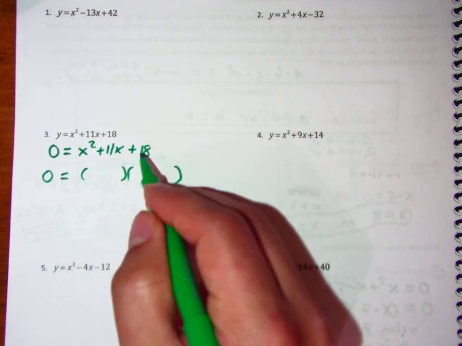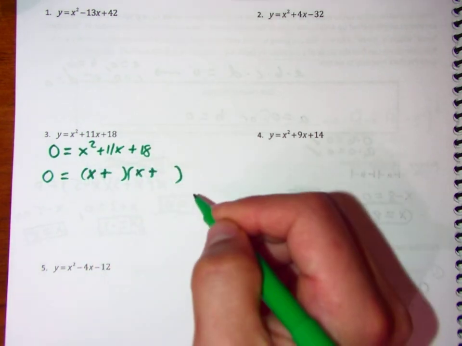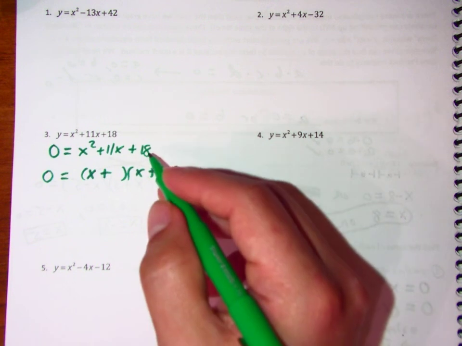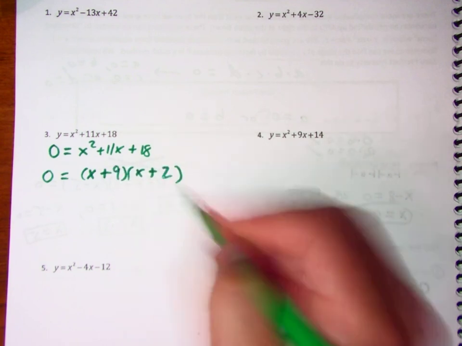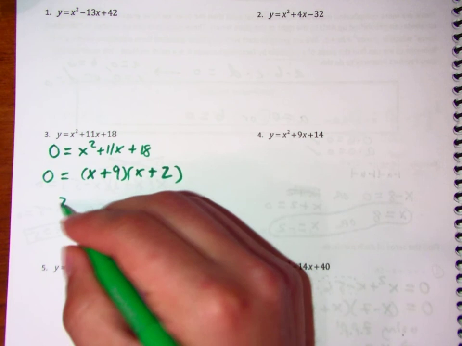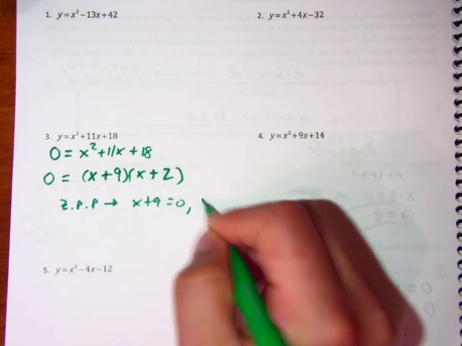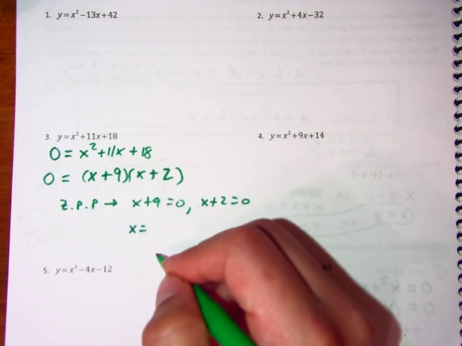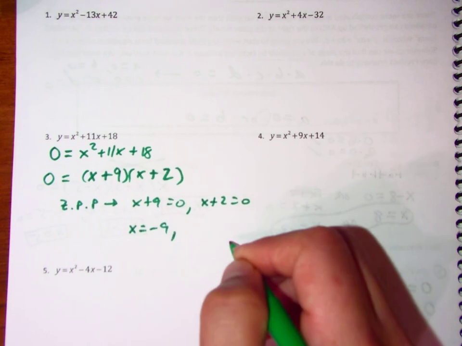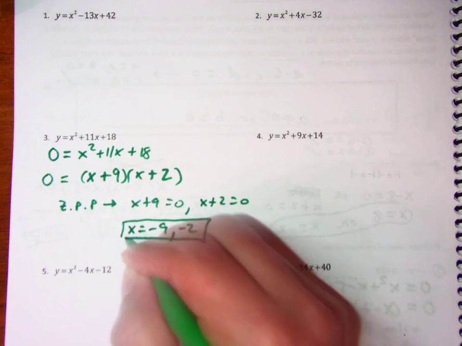Everything is positive here. That's good news. That means I don't have to worry about negatives at all. So I'm just plain old trying to find two numbers that multiply to 18 and add up to 11. So if you think about it, that's going to be 9 and 2. Okay, and then again, zero product property tells us that x plus 9 has to equal 0, and x plus 2 has to equal 0. So you subtract 9 on both sides, you get -9 for the first answer, and then you subtract 2, you get -2 for the second answer.